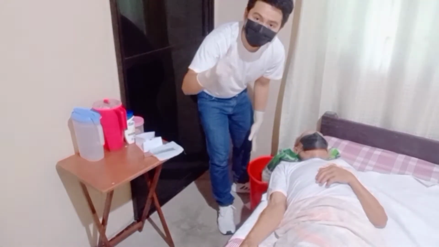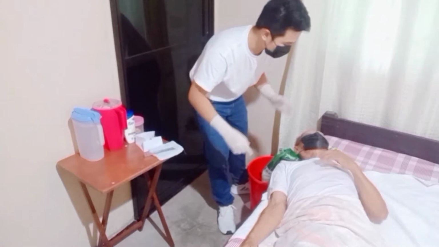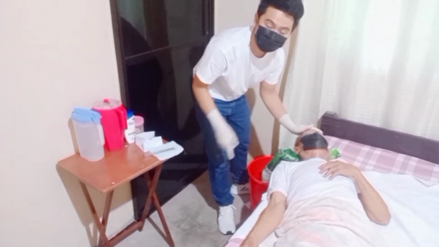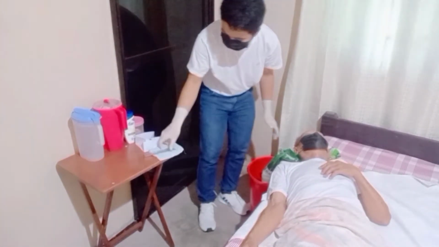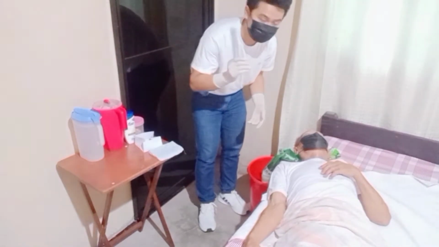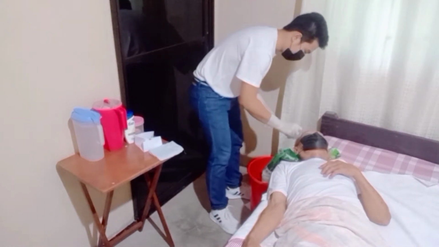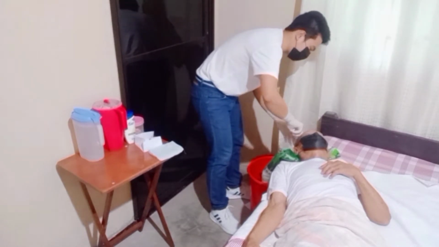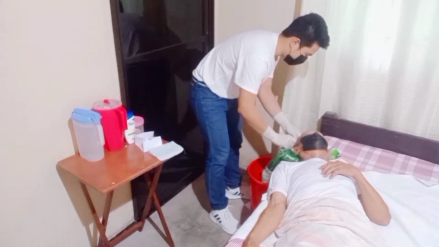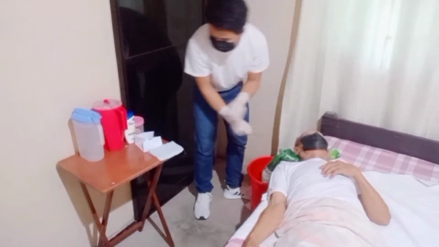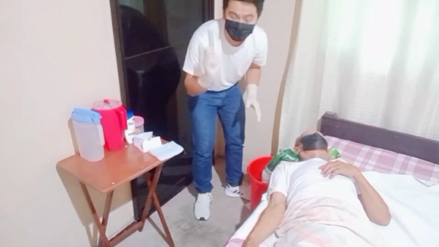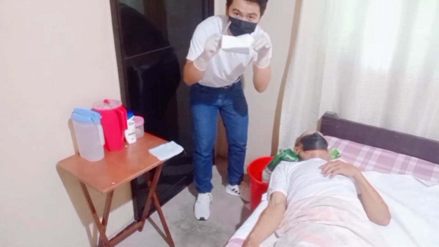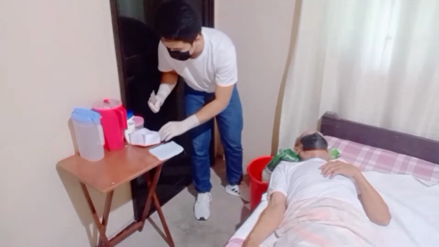Okay, what we're going to do next is we need to comb the hair of our patient using his comb. So this is his comb. It is hygienic and sanitary. And don't forget that if you get tangled hair or any dirt coming from the head of the patient, you need to put it in your paper waste receptacle.